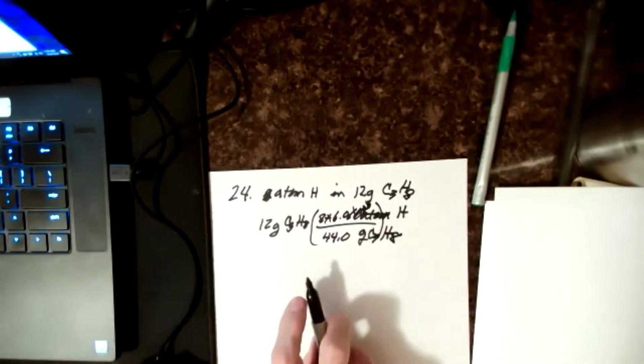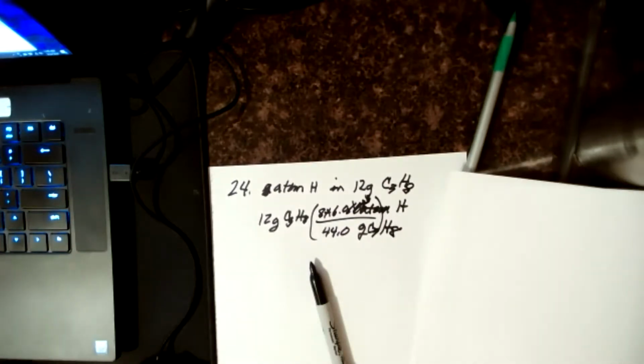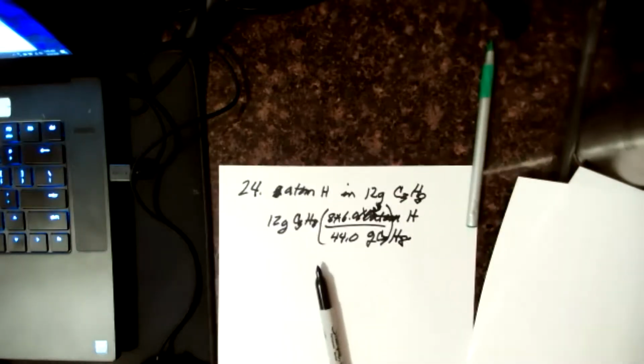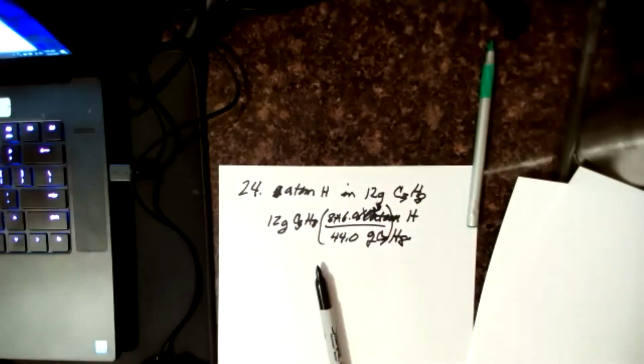I just looked at the answers to see if there's any I could eliminate. There's not. Sometimes if I've got a negative power of 10, I know that corresponds to a mistake and is not a possible answer, but I had no such luck. So I take the 12 grams, multiply by 8, multiply by 6.02 times 10^23, and divide by 44.